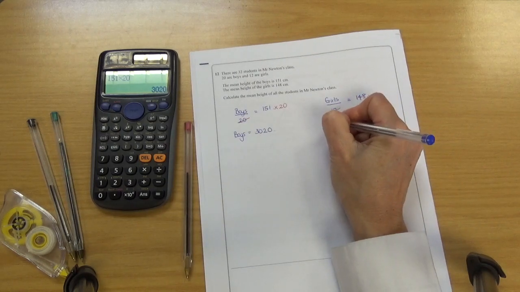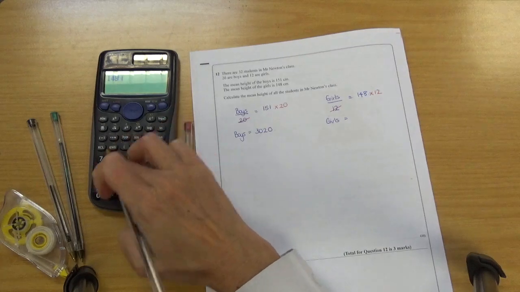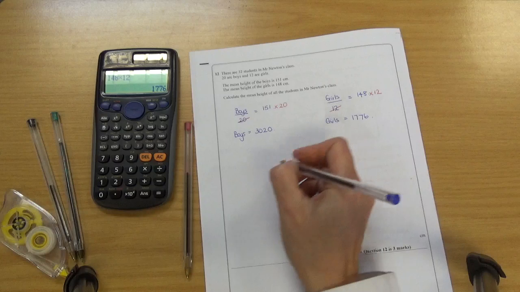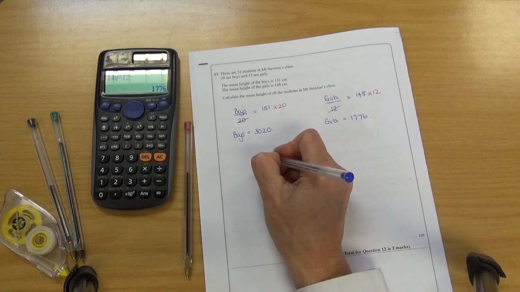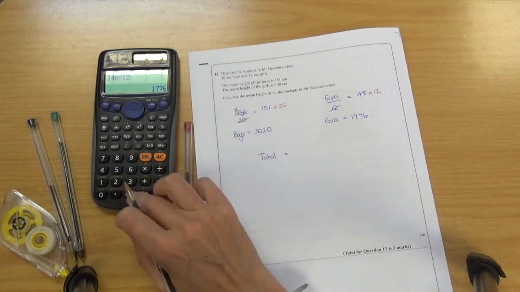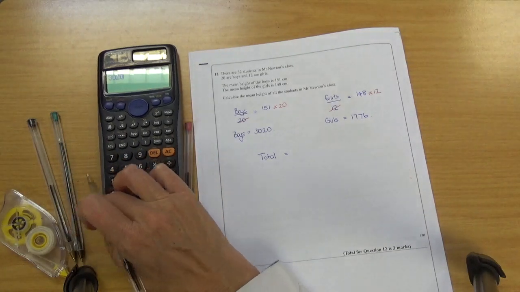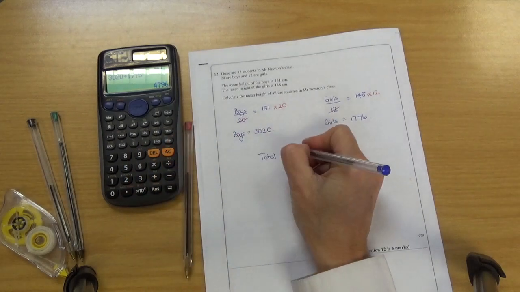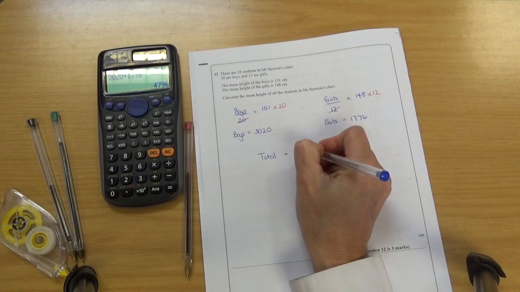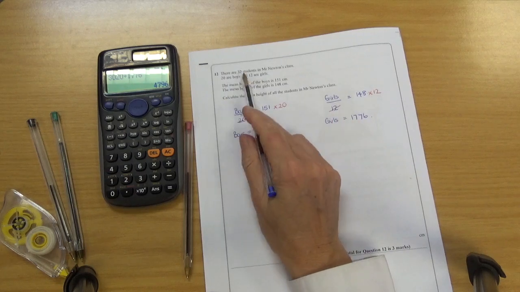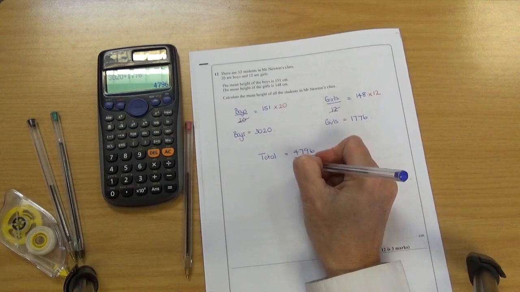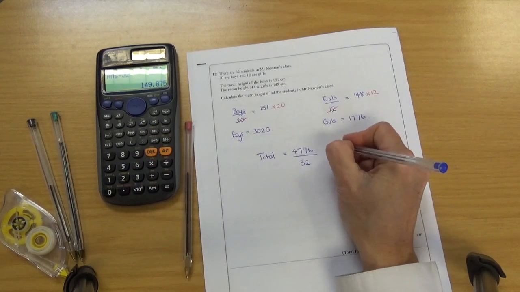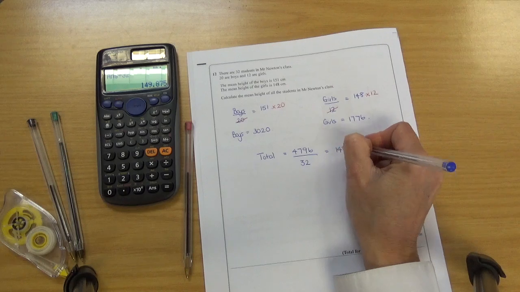So the girls in total make 1,776. So the total of all the students is 3,020 from the boys plus 1,776 from the girls, which is 4,796. And there are 32 students in the class. So we divide by 32, it's 149.875.